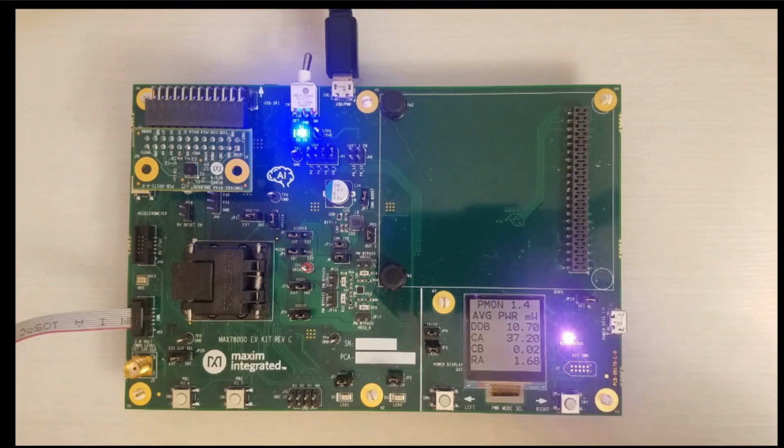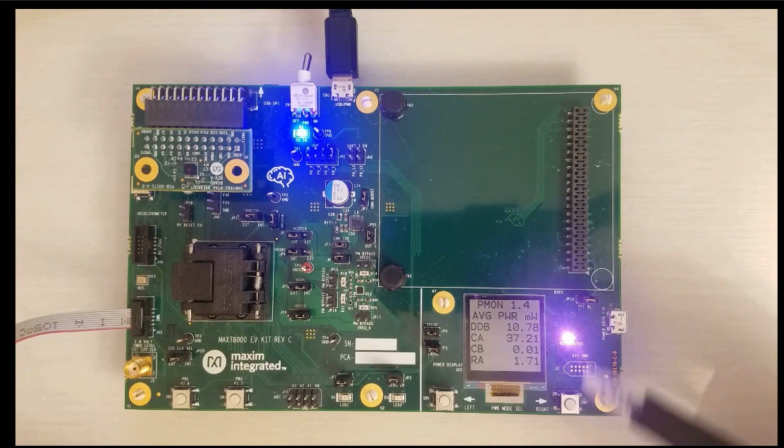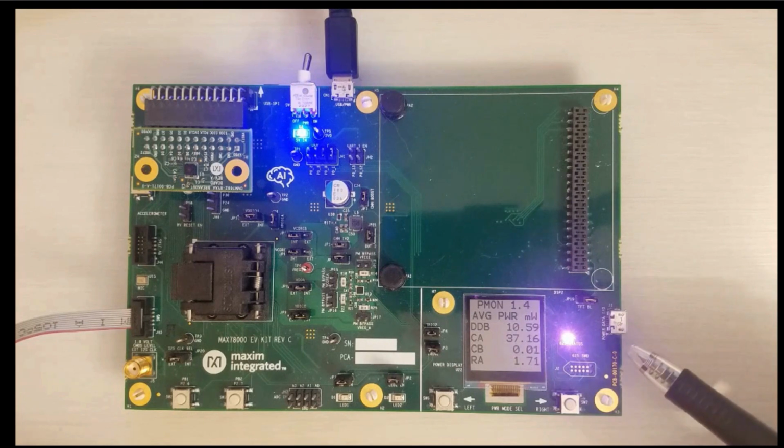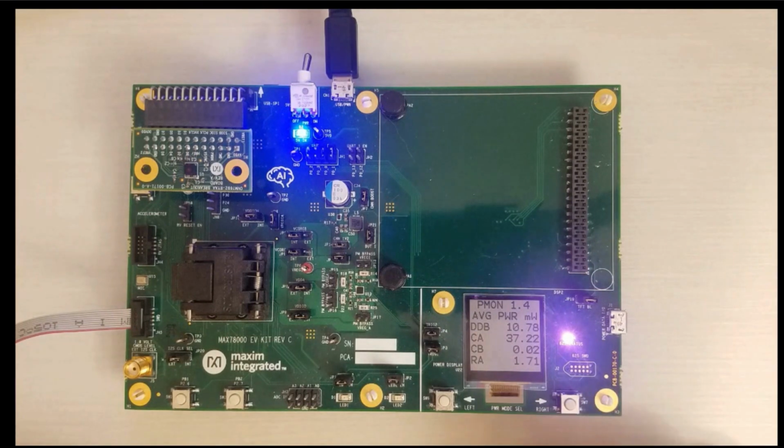The circuit has a power monitor right here, and it measures voltage and current of all the MAX78000 supply rails and prints that information to this LCD and outputs and logs it to the USB UART here. So as you can see here, it's measuring average power of all the rails, DDB, CA, CB, and RA.